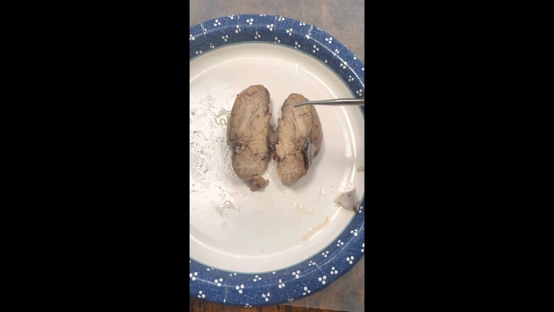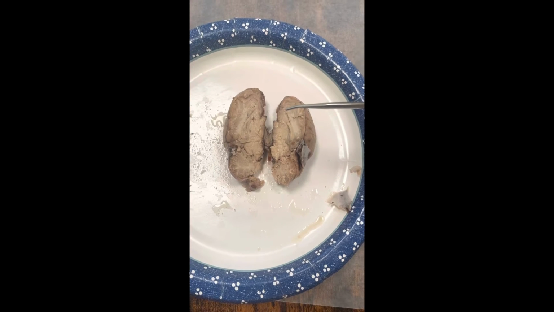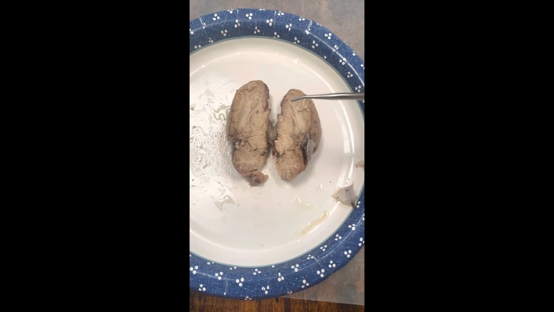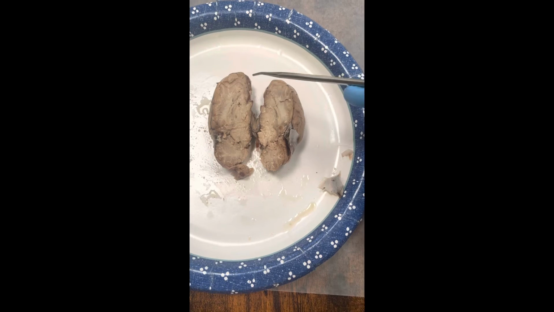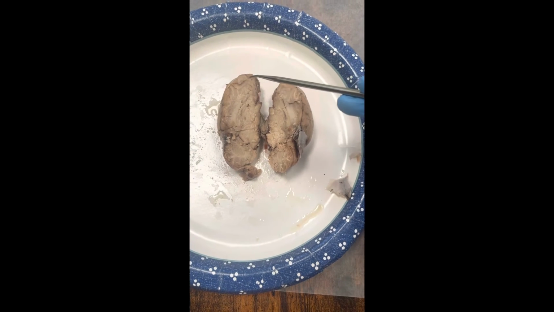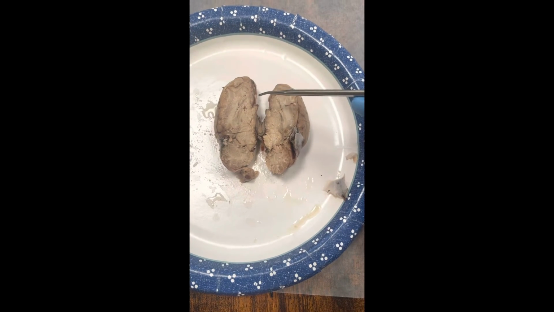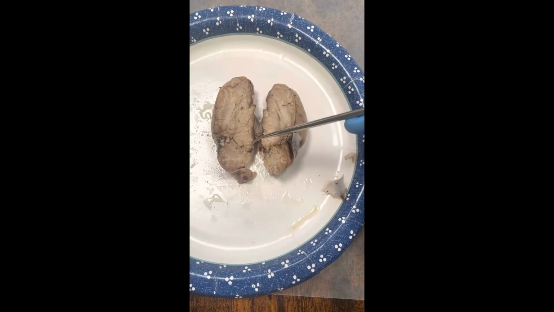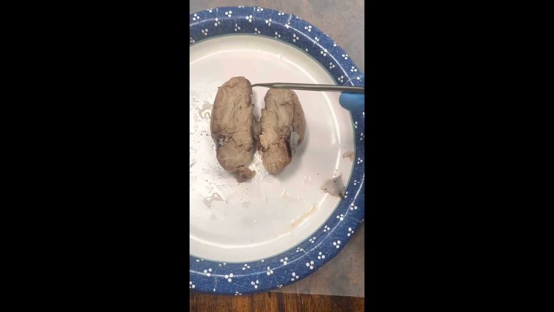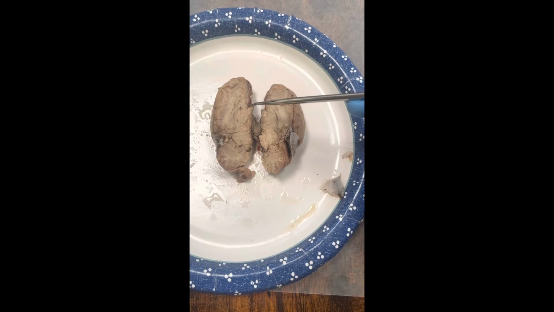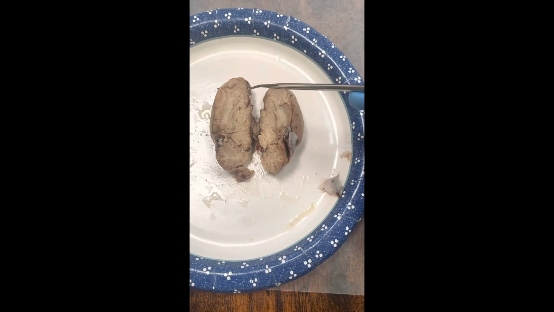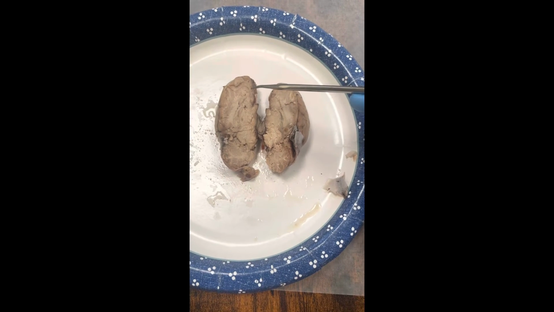This right here is the inferior view of the brain. Right up at the top would be the frontal lobe. Towards the frontal lobe, this part right here, we would find the olfactory bulb, which helps with sense of smell.